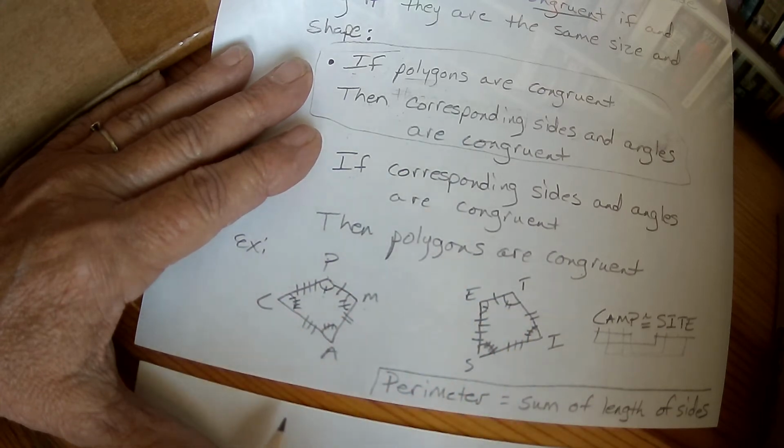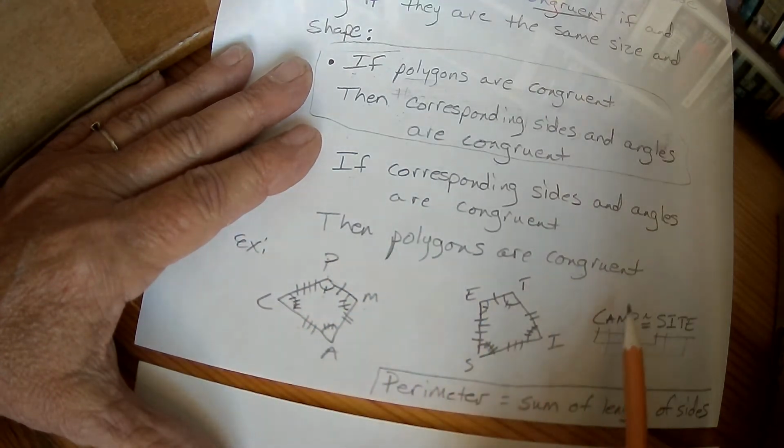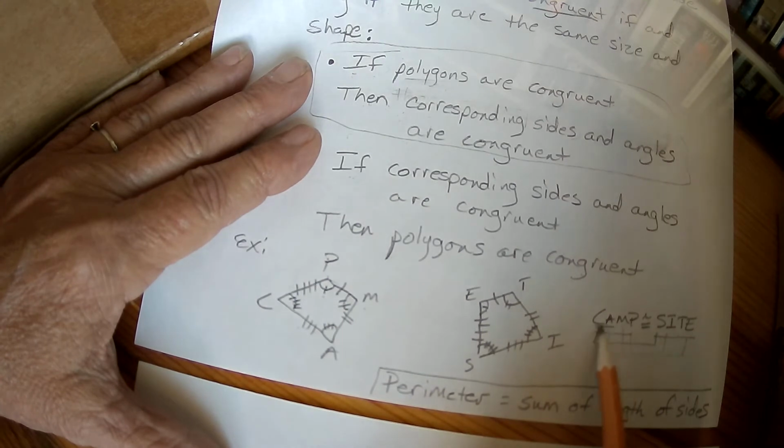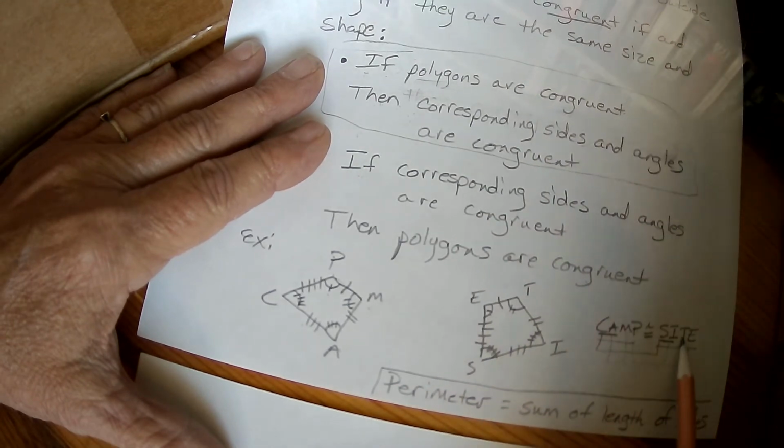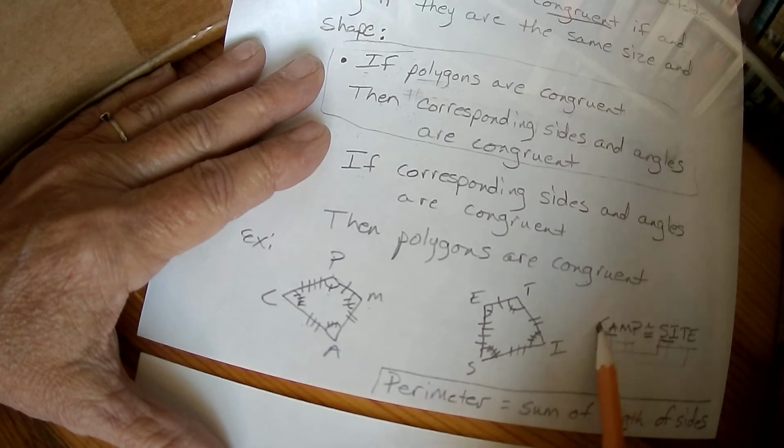So I know that those are corresponding congruent angles. Same with the sides. CA is congruent to SI. AM is congruent to IT. MP is congruent to TE. And PC is congruent to ES. Very important that you put these letters in the proper order.